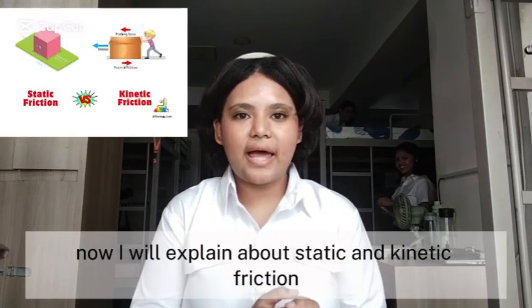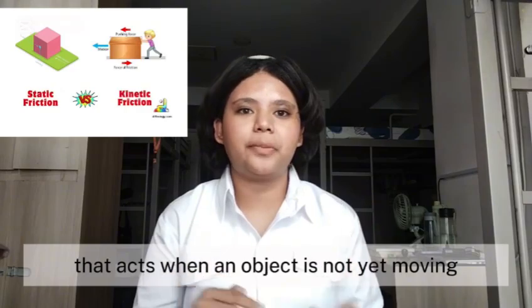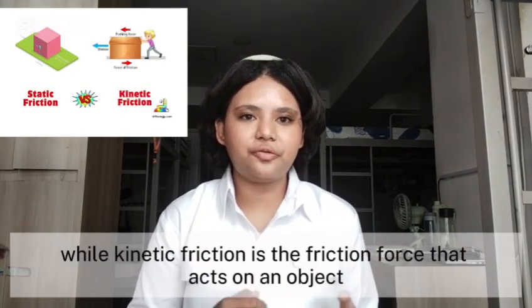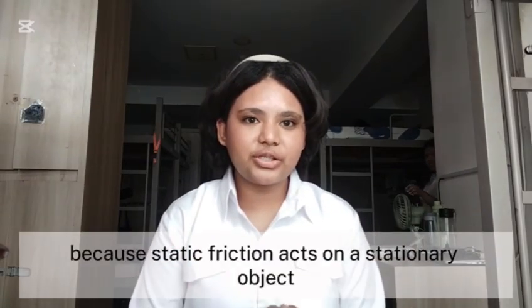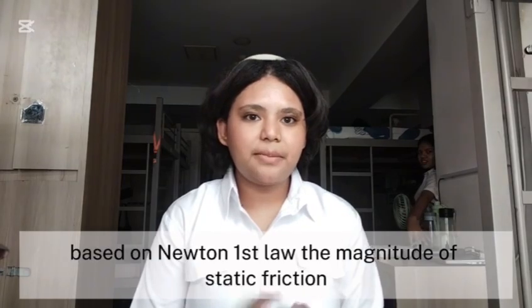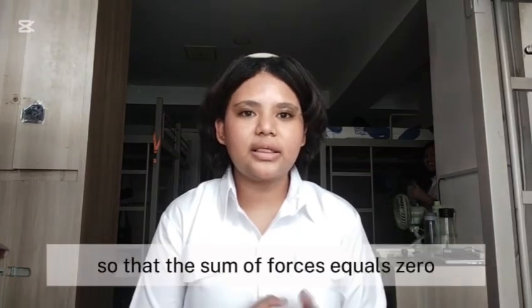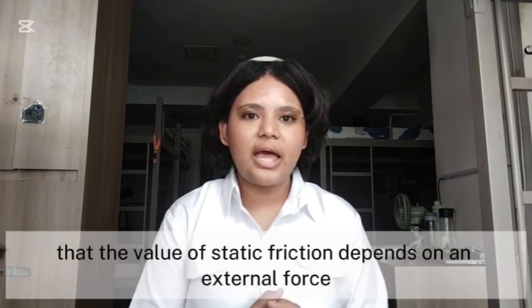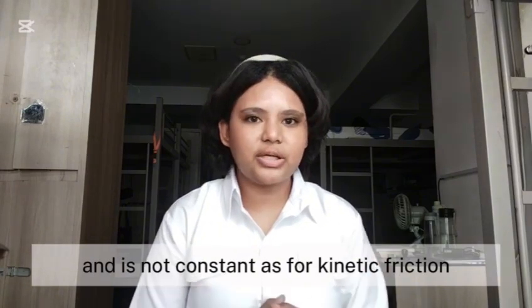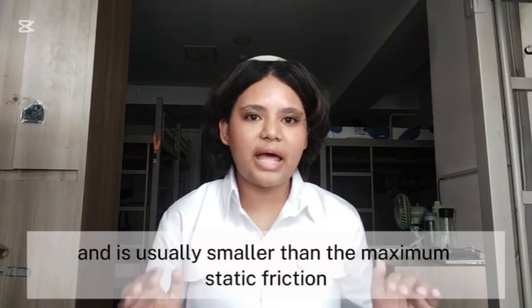Now I will explain about static and kinetic friction. Static friction is the friction force that acts when an object is not yet moving, while kinetic friction is the friction force that acts on an object that is already moving. Because static friction acts on a stationary object, based on Newton's first law, the magnitude of static friction must be equal to the external force acting on that object, so that the sum of forces equals 0. Thus, it can be concluded that the value of static friction depends on an external force and is not constant. As for kinetic friction, its value is relatively constant and is usually smaller than the maximum static friction.